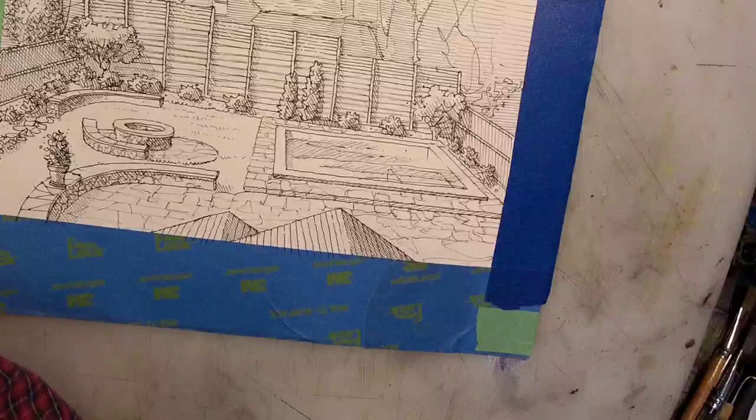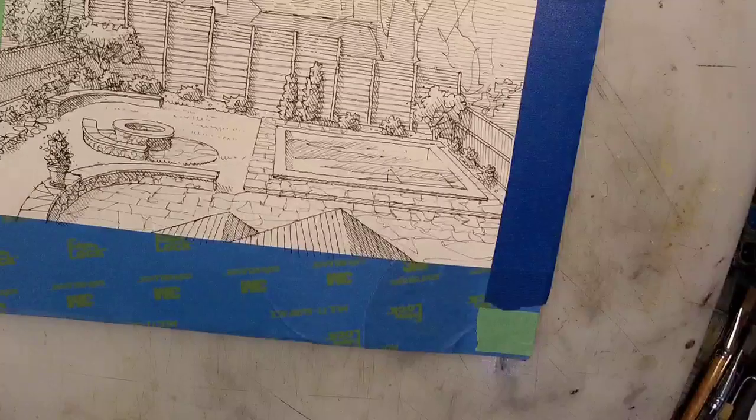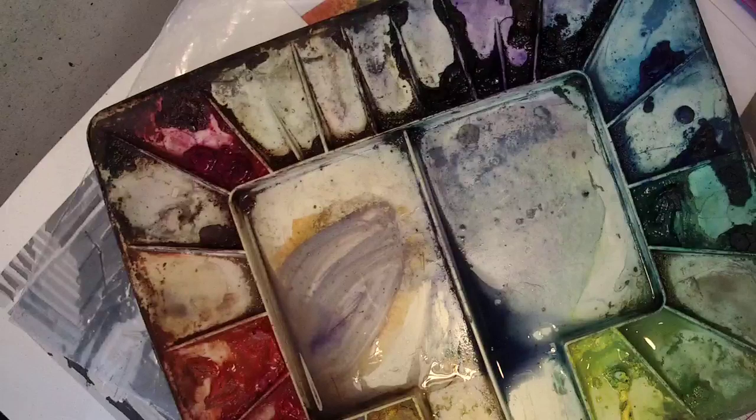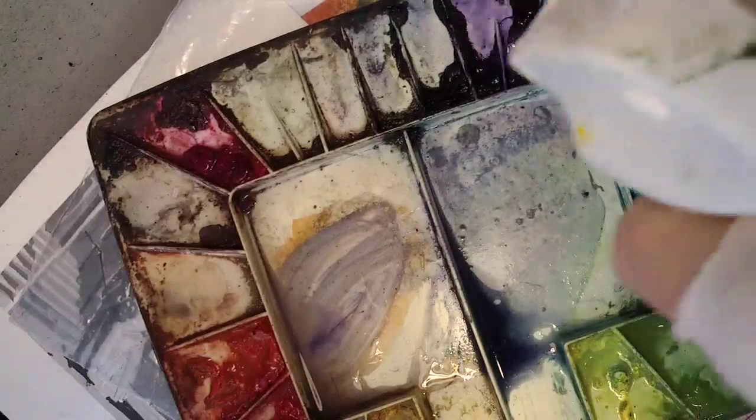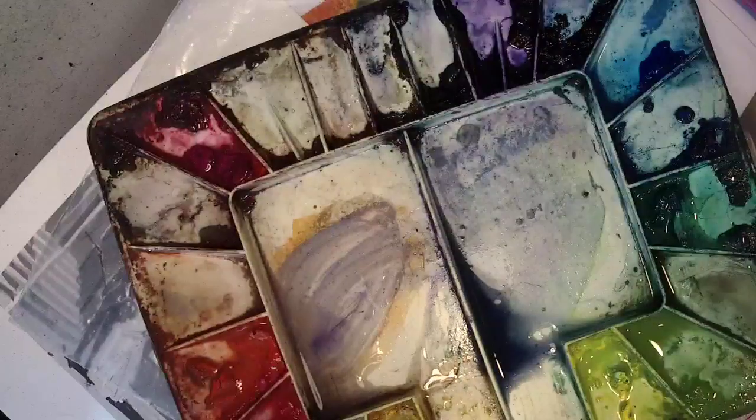I have right over here at my left elbow, my watercolor kit. I sprayed it a few minutes ago. Oh, by the way, this is just for fun and grins.